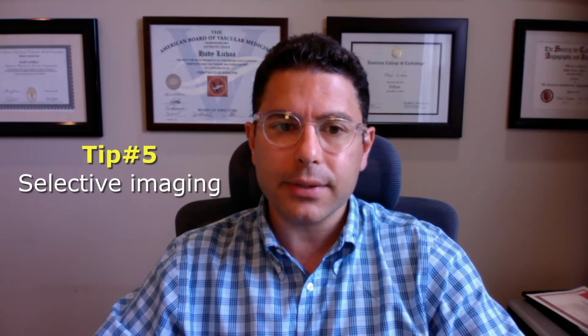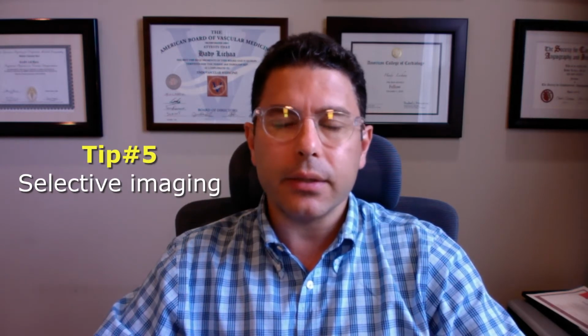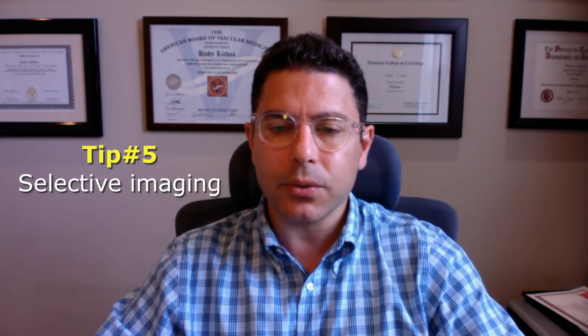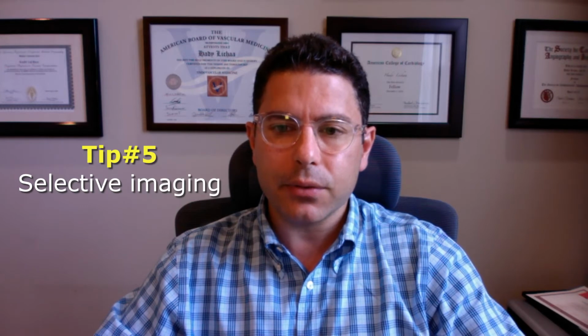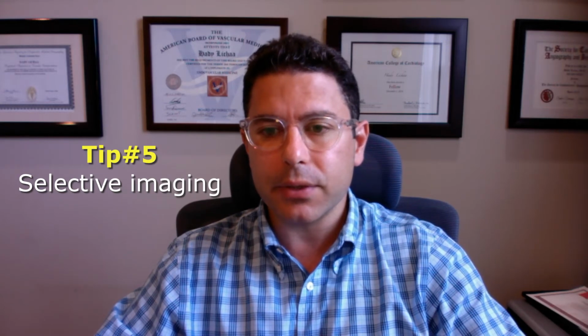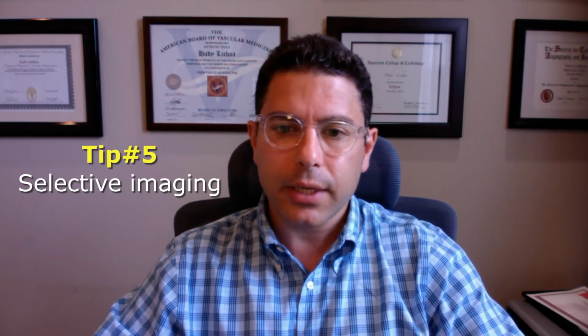Number 5, selective imaging is very important with CO2. So getting an abdominal aortogram to look at the SFA is not the best idea. So obviously get selective into the vessel you want to image and use an end-hole small catheter. And this applies specifically to the infrapopliteal vessels.